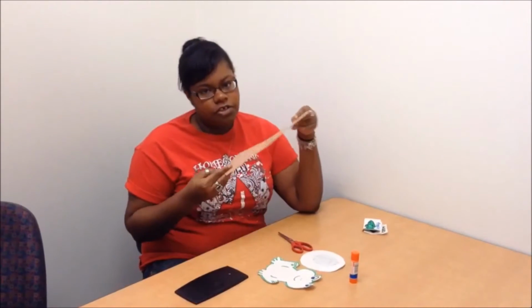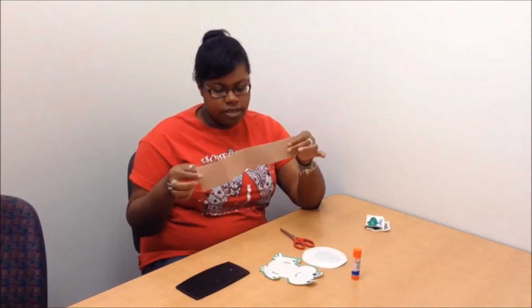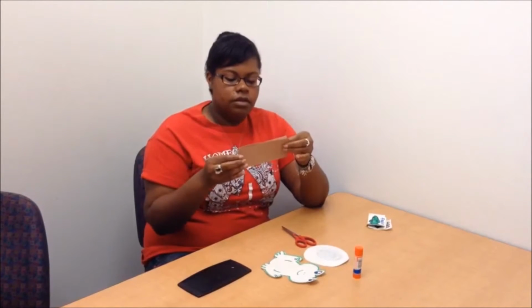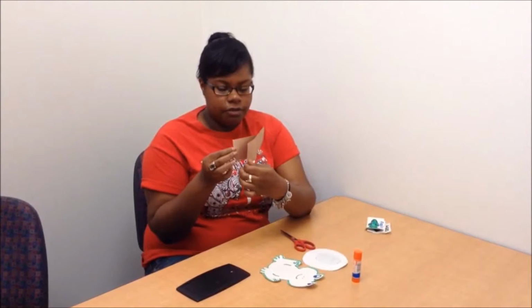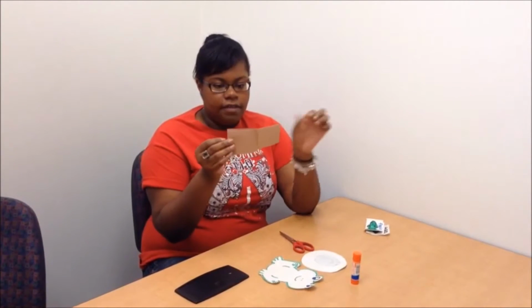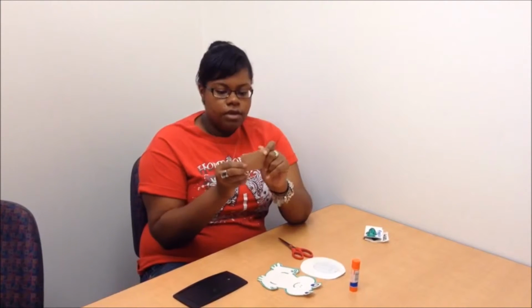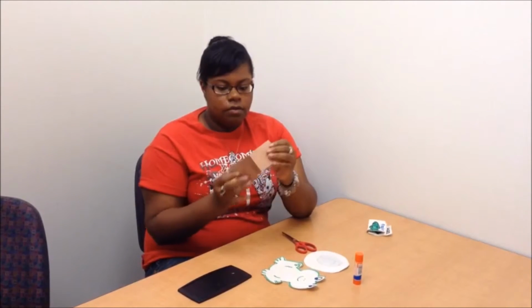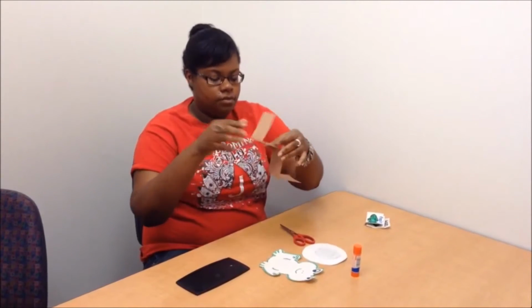To begin, we're going to have a strip of paper. We're going to fold it into 4 sections. To get those 4 sections, we're going to take our paper and fold it in half. Then what we're going to do is this very first piece, you're going to fold it back towards your fingers. And then this piece, you're also going to do the same thing and fold it back towards your fingers. And then make sure you crease your paper so you can see your lines. When you unfold it, it should look like this.